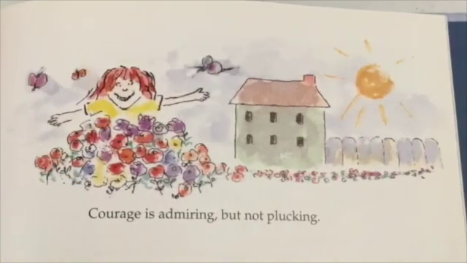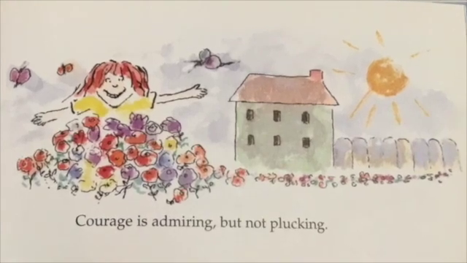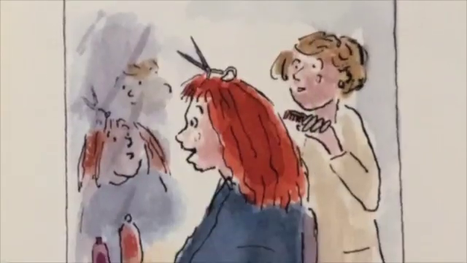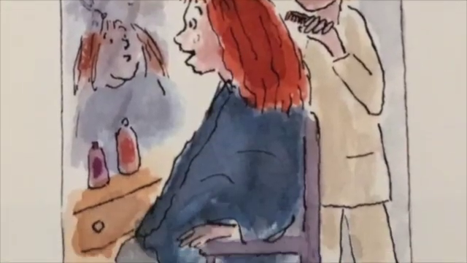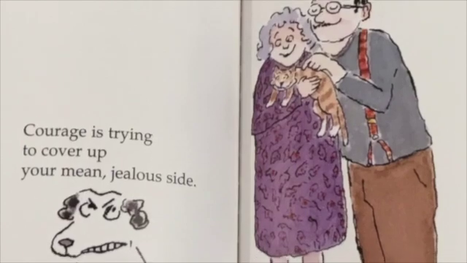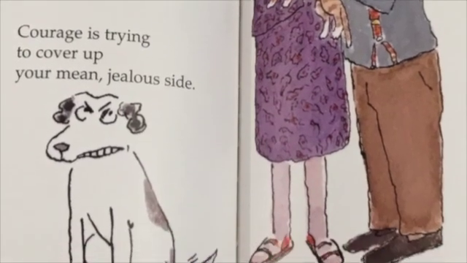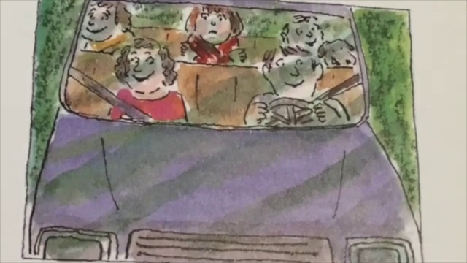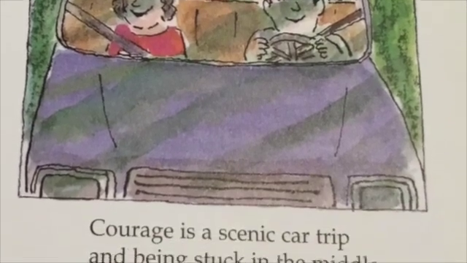Courage is admiring, but not plucking. Courage is going to bed without a nightlight. Courage is deciding to have your hair cut. Courage is trying to cover up your mean, jealous side. Courage is a scenic car trip and being stuck in the middle during the best part.